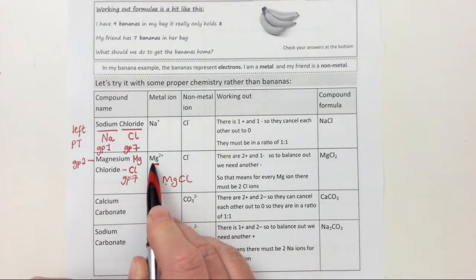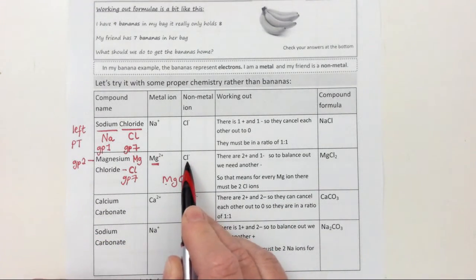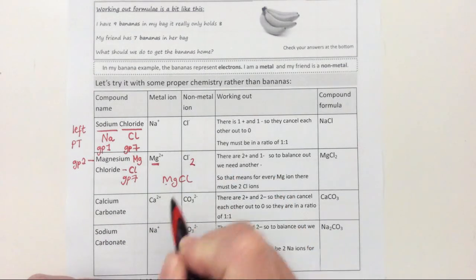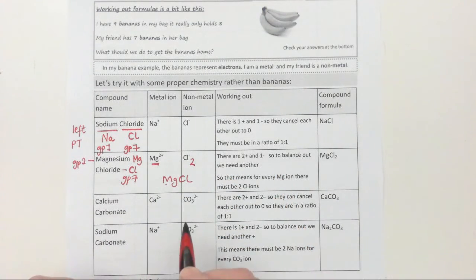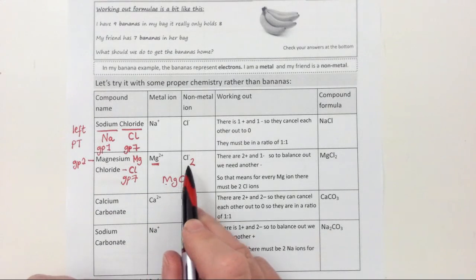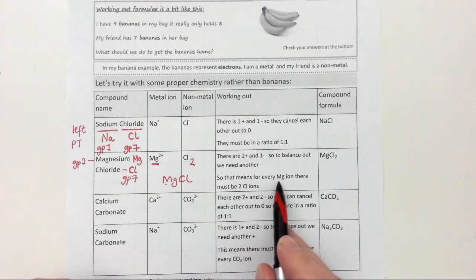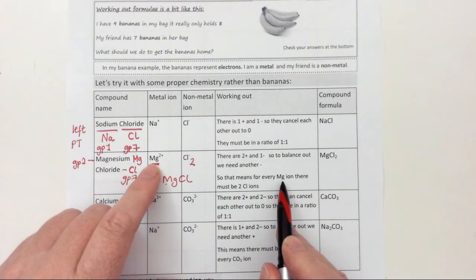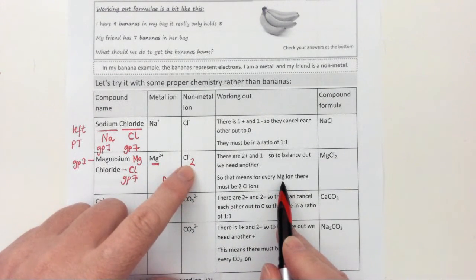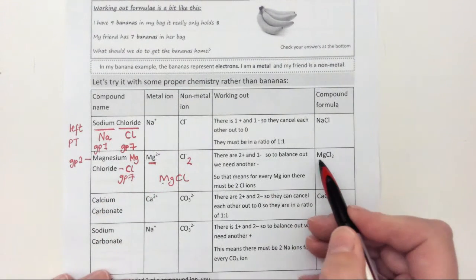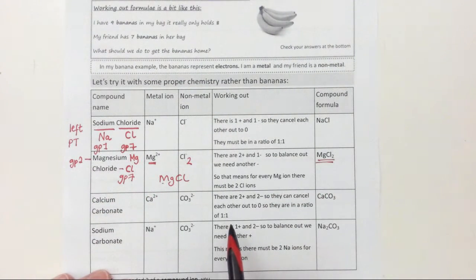If I had 2 of those, that would equal 0. So 2 positives add 2 negatives equals 0. That means for every 1 magnesium ion, there must be 2 chlorine ions. So we end up with our formula MgCl2.